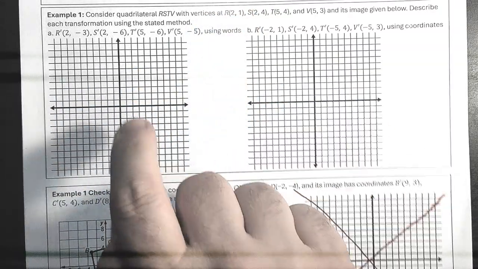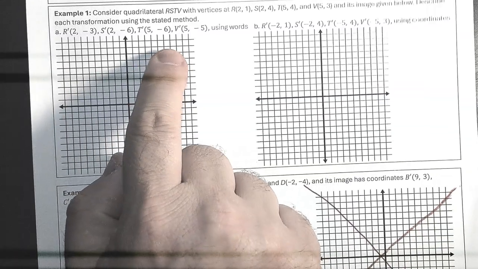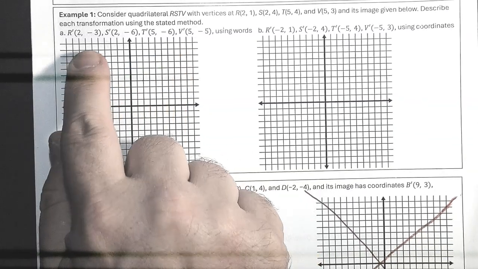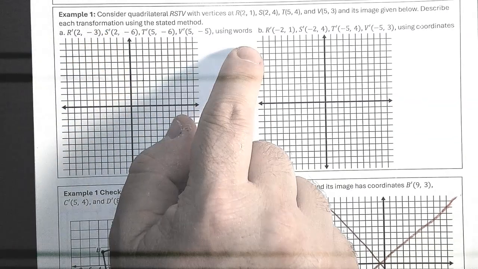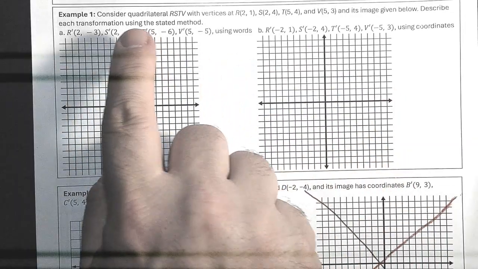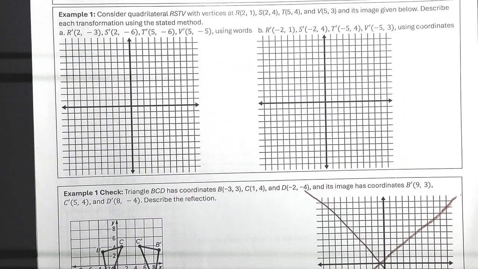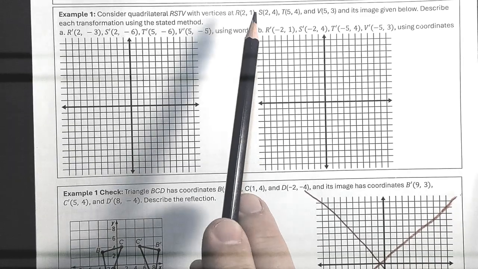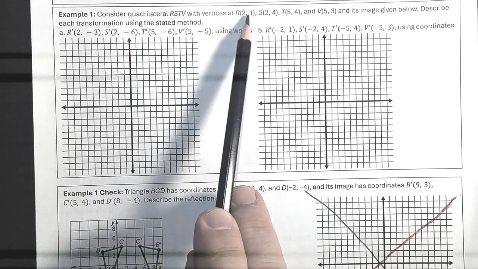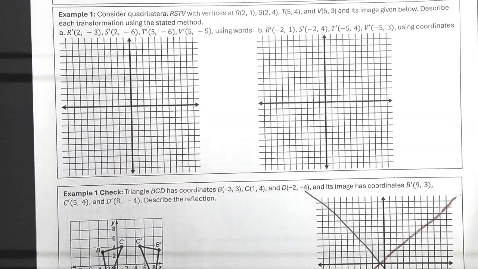I'll show you. For part A, they want us to plot the other and then tell them using words what sort of transformation happened, or where was the reflection, since we're talking reflections today. So give me just a moment. Other colors here. All right, actually I'm going to pause here and come back. I'm going to plot this guy both sides, so bear with me 1 second.